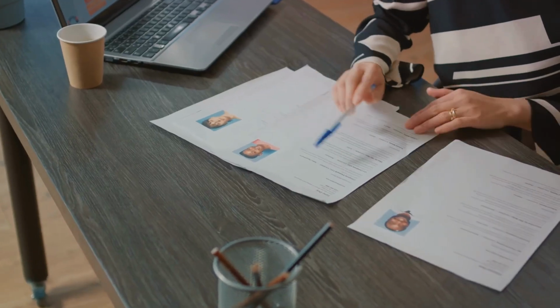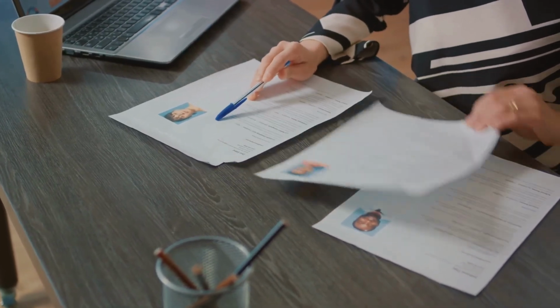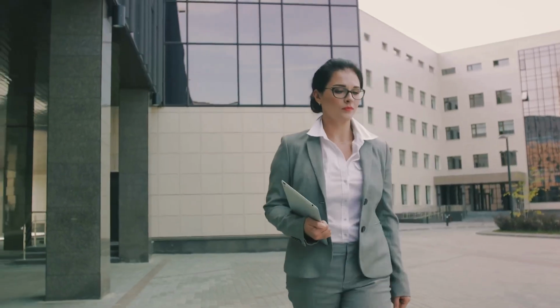During the interview, you may be asked to explain specific details in your application or provide additional documentation to support your case. This is why it's essential to be thoroughly prepared. Understand your application inside and out, and be ready to provide any extra information that may be requested. Remember, punctuality sets the tone of the interview.